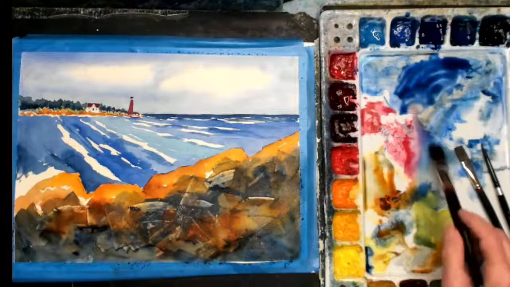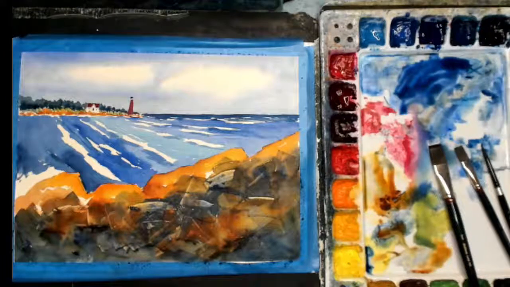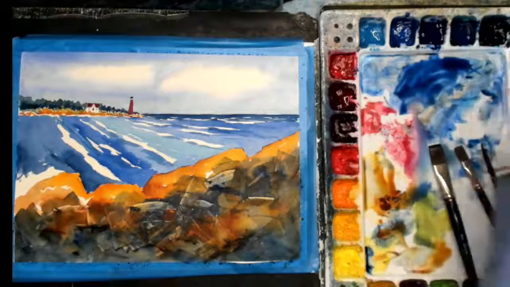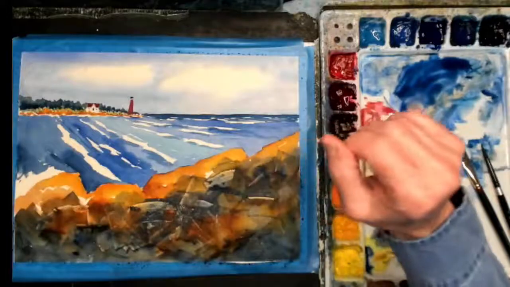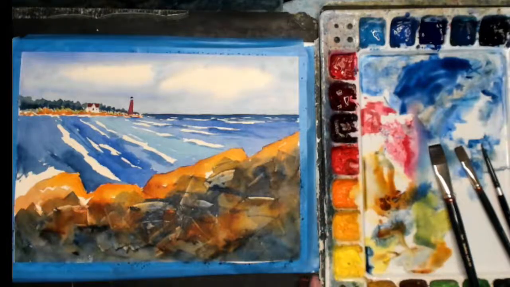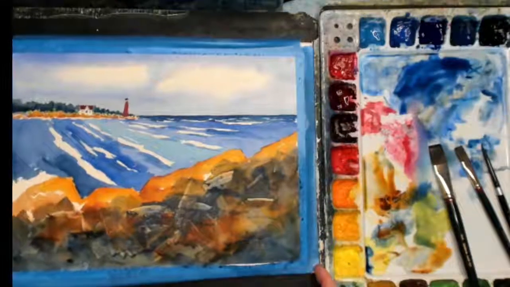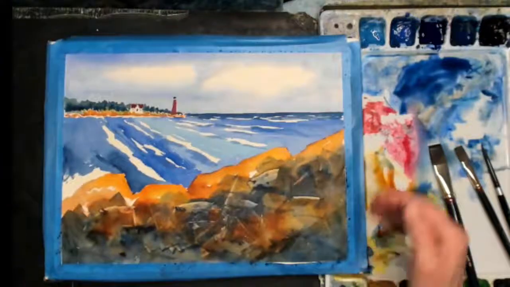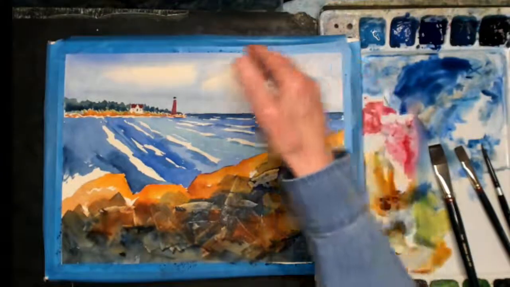Now, what invariably happens is I let the painting set for a day or two, and I'll come back and usually work on it some more. So right now, I think that will complete what I wanted to show today, which was painting blue for the sky and water.